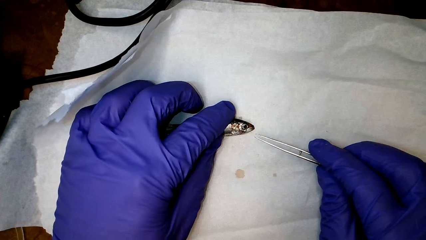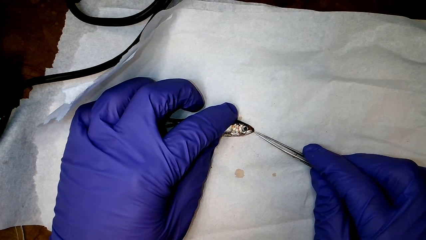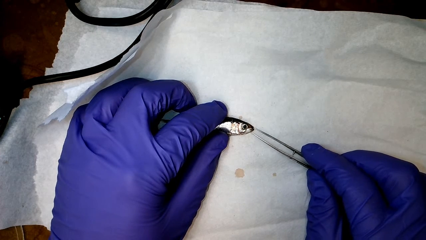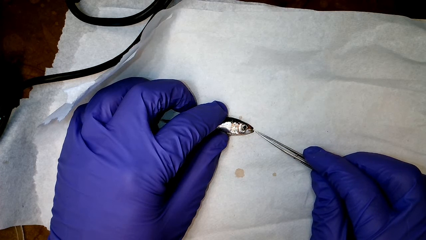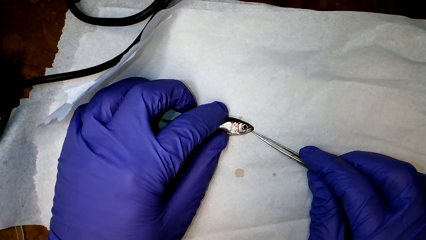What you're looking for in a projecting lower jaw is basically a big overbite. So this lower jaw would be extending well past the upper jaw, the upper lip there. When closed, you can see that these line up pretty evenly.